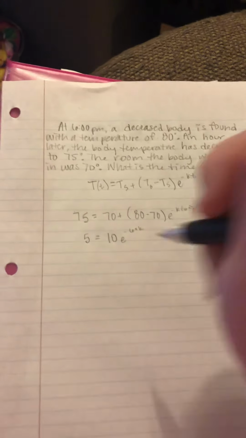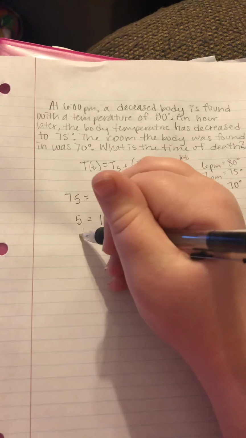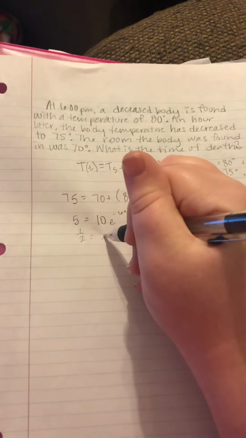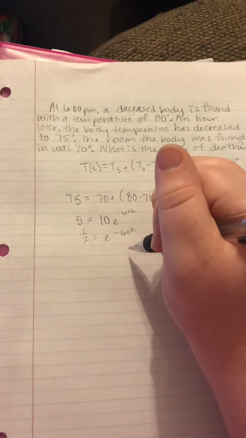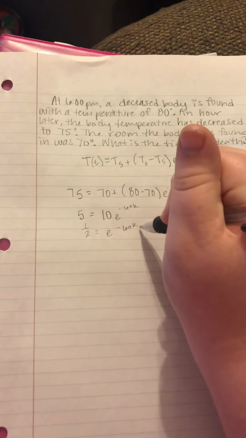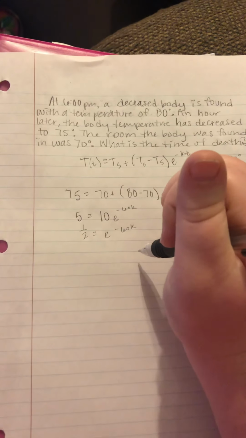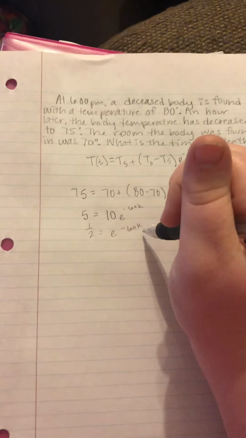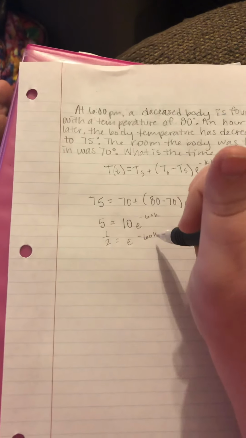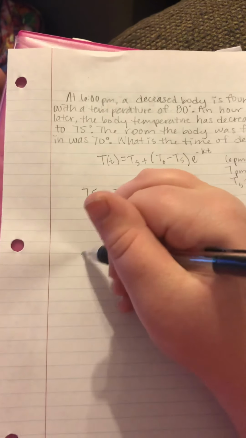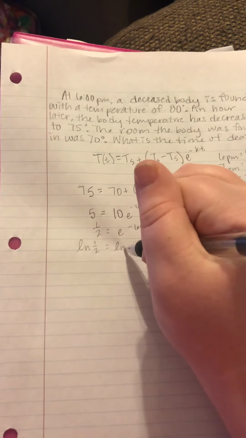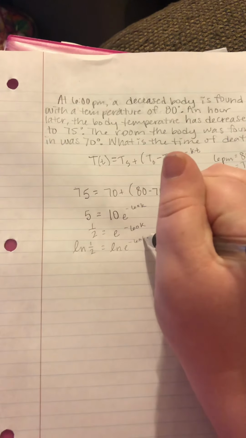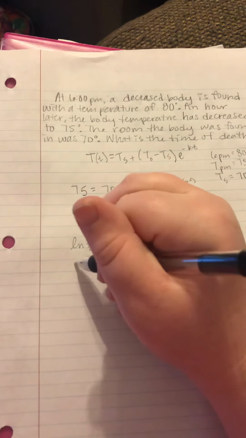And now we're going to divide by 10, so we get 1/2 equals e to the negative 60k. And now we want to get rid of this e so we can find k, which is our constant of proportionality. And when we do that, we're going to take the natural log of both sides, and this just equals 1.